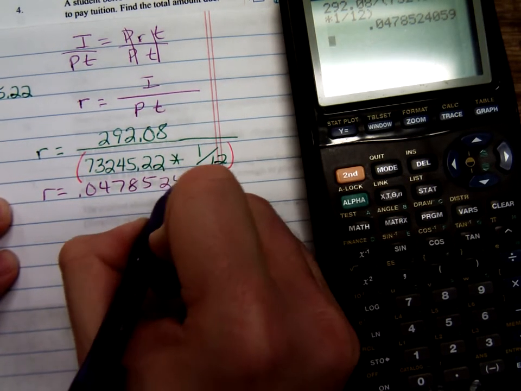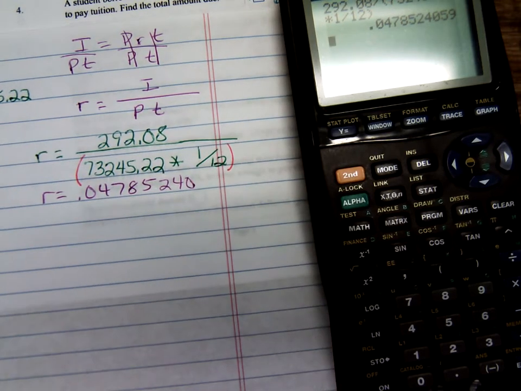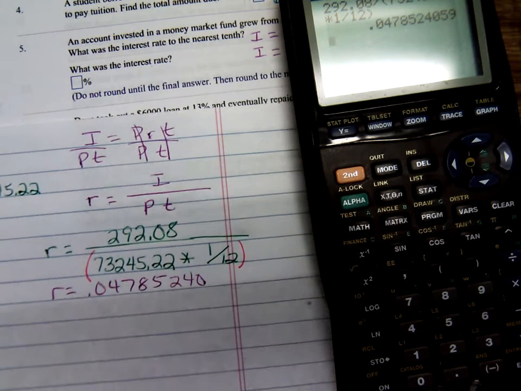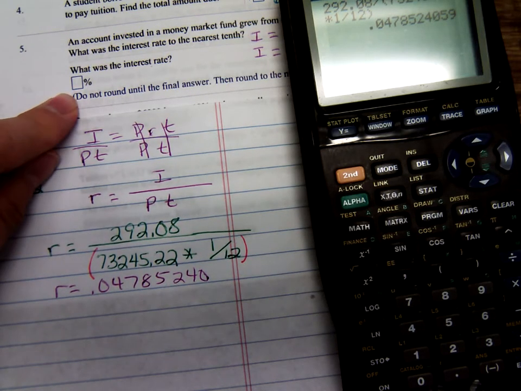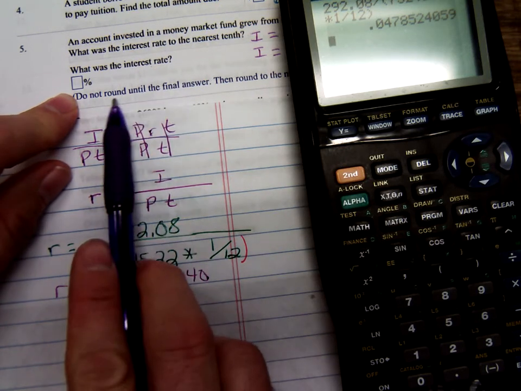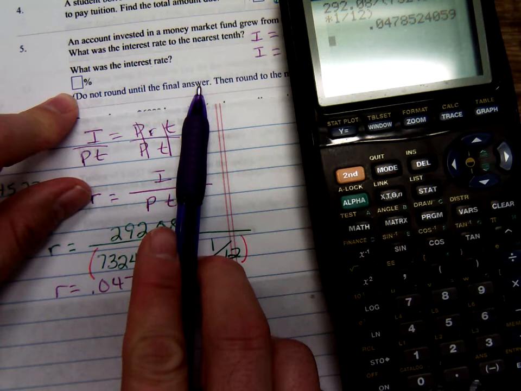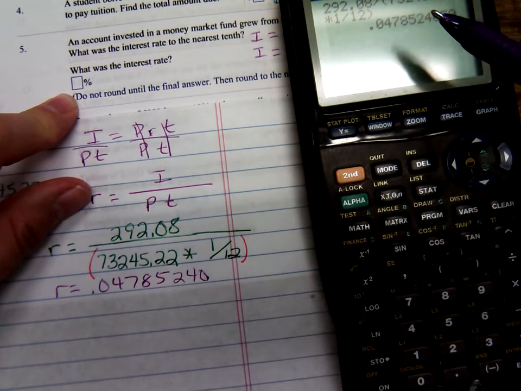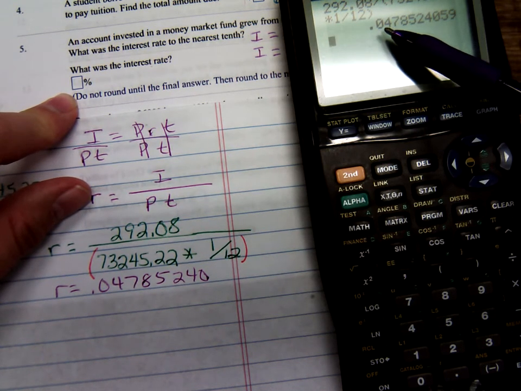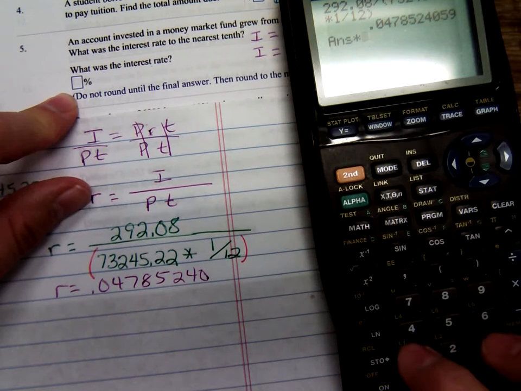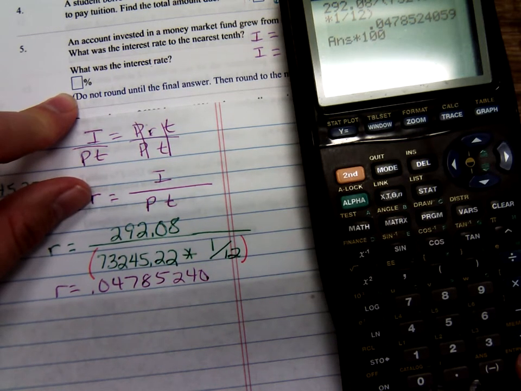0.04785240. Now remember, we're looking for an interest rate, and it wants us to write it as a percent. So we need to write it as a percent. Don't round until your final answer, it says. So to write this as a percent, I need to move the decimal point 2 places to the right. Basically what I'm doing is multiplying by 100. Y'all see that?